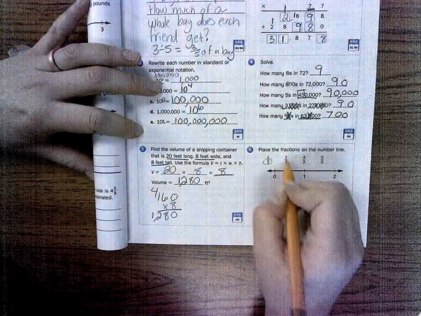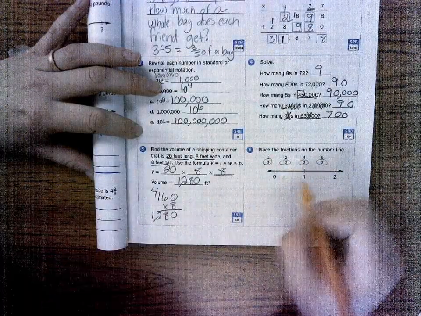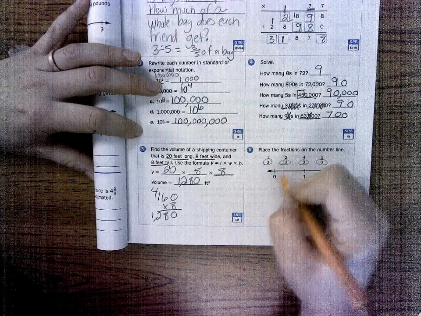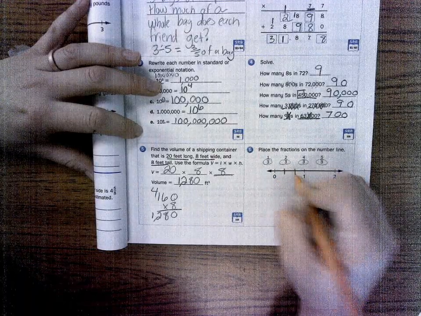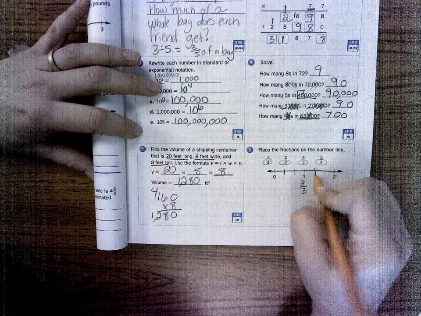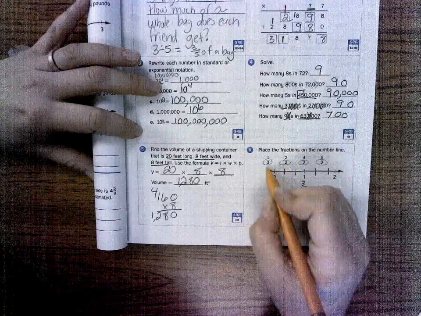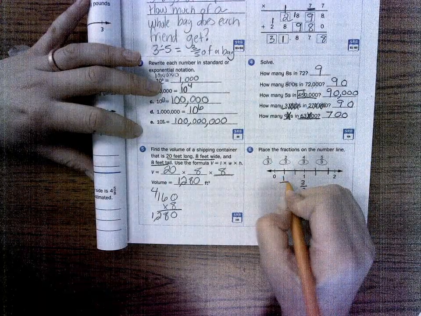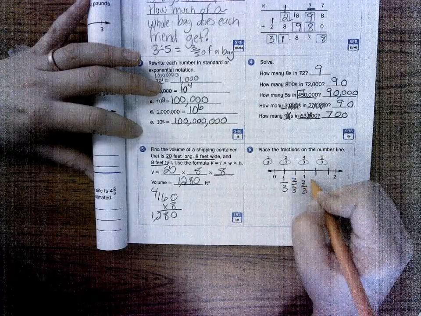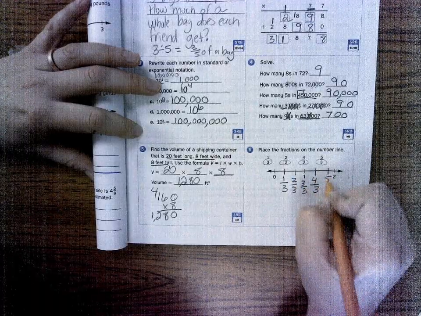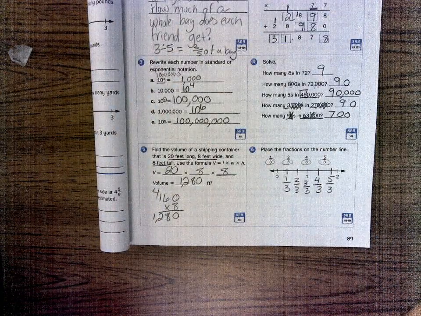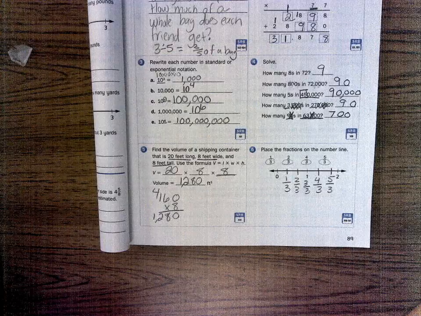Place the fractions on the number line. Well, all of my denominators, let's check them. They're all 3. So I need to divide each section of the whole into thirds. So here's 1/3, 2/3, and this would be 3/3. And then same thing here, 4/3 and then 5/3. I need to label 1/3. Here's 1/3. Here's 2/3. Here's 3/3. So this must be 4/3 and then 5/3. I can always check using the back of my book. All right, great job completing page 89.